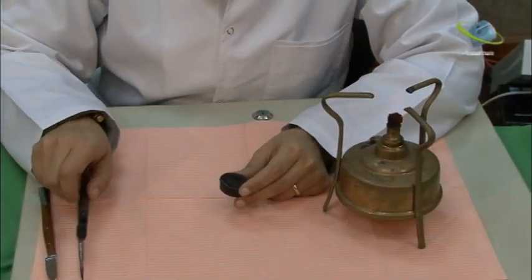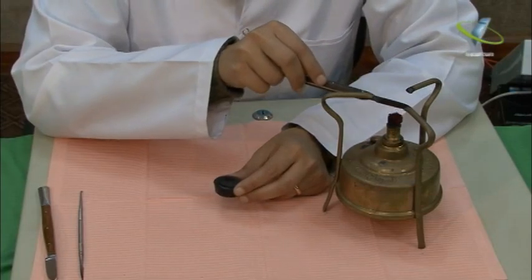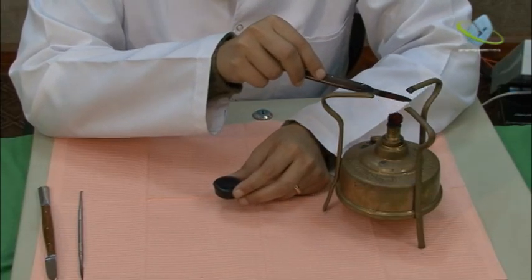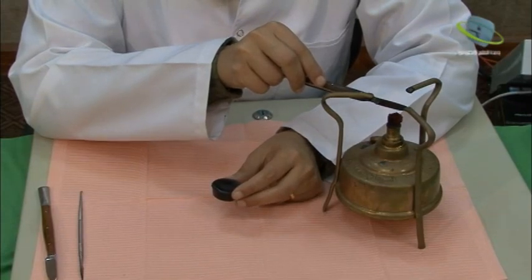First of all, we will make the block. All the aspects of the block must be perpendicular to each other.